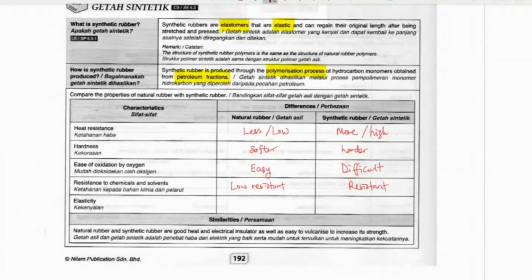Now, elasticity. Natural rubber. Elastic or not? Which one is more elastic, class? Synthetic rubber or natural rubber? At least natural rubber is more elastic, right?